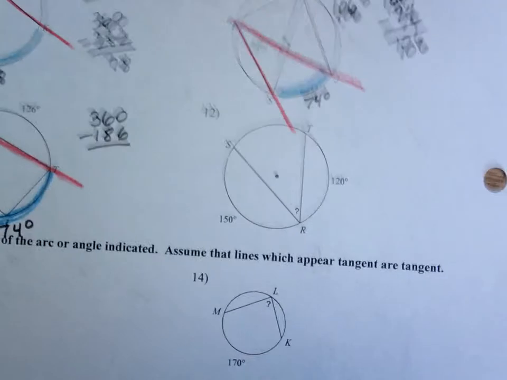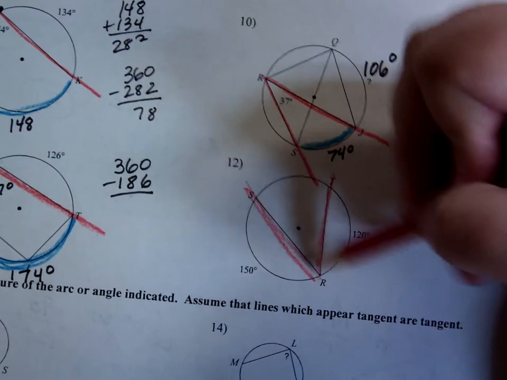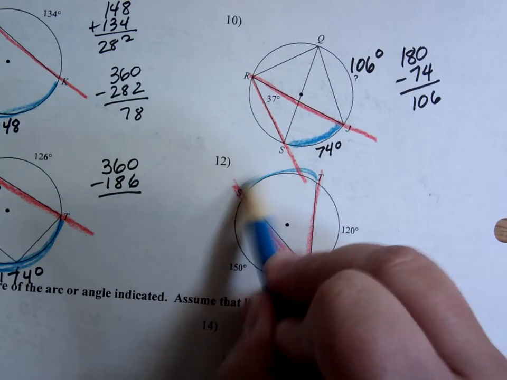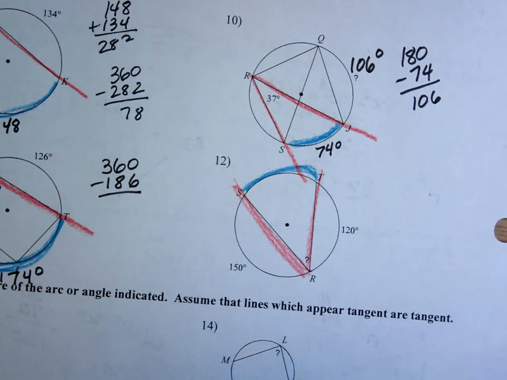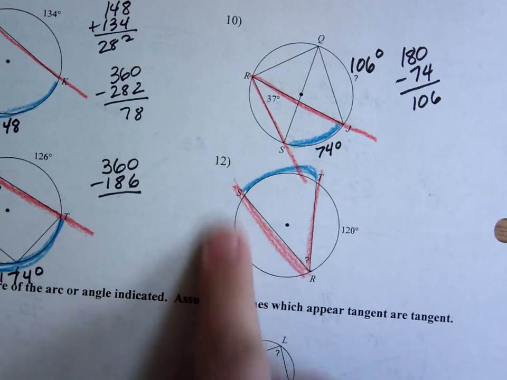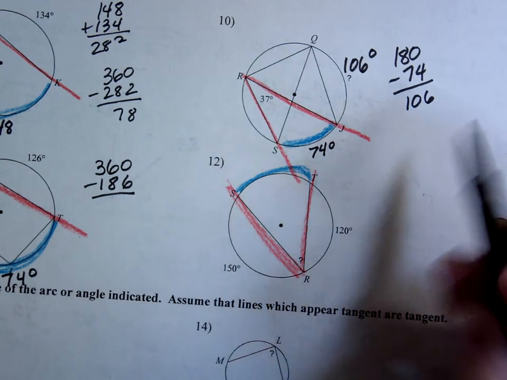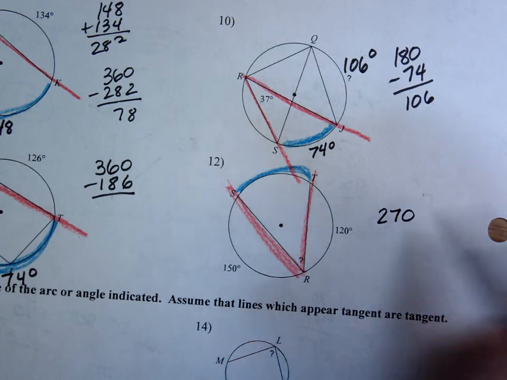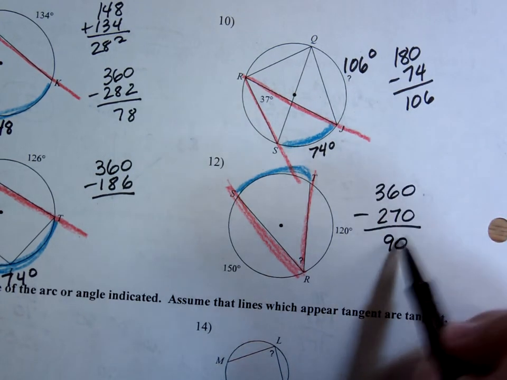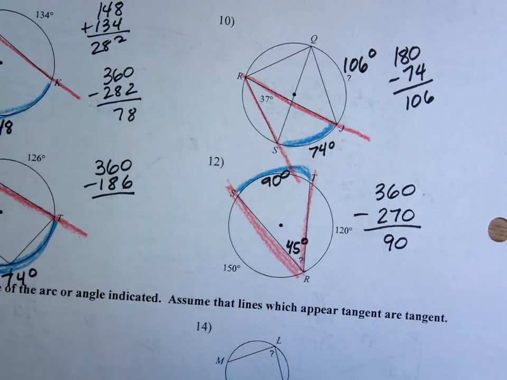Number 12. Okay, again, trace the angle. I better see a lot of people doing that on their test, let me tell you. Okay, and here's the arc it goes with. So I need to find that arc. Well, look again, I have all the parts of the circle except for that arc. So I'm going to say 150 plus 120, that's 270. That's how much I need to subtract from 360, and that gives me 90. So this is 90, which means this is 45, half of 90.